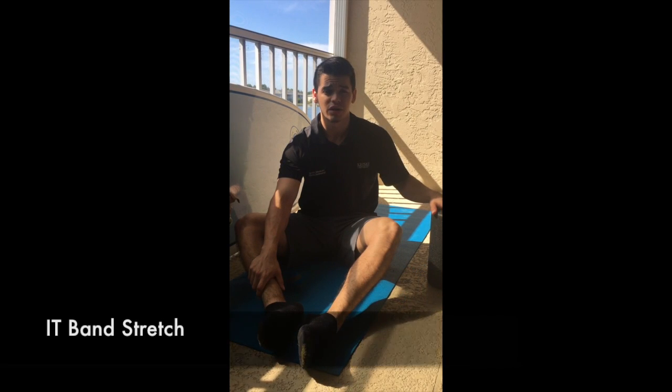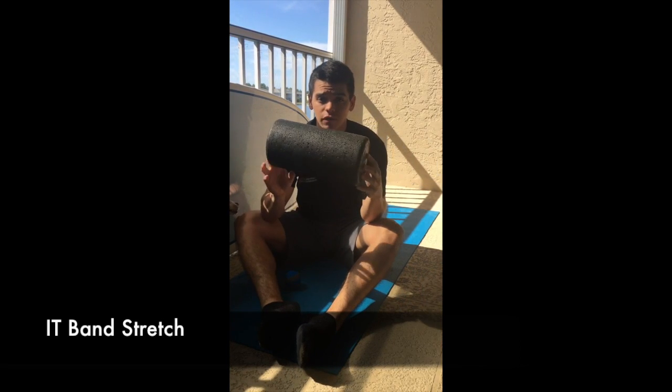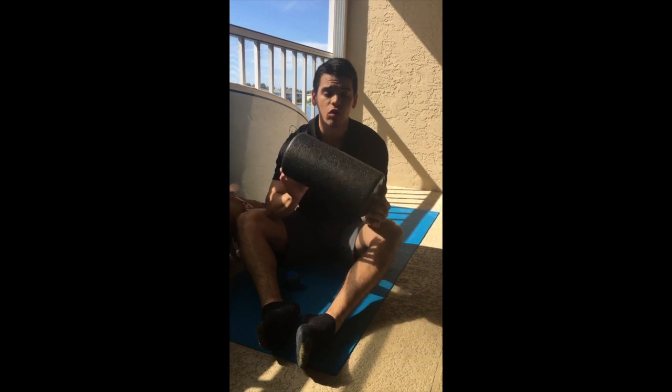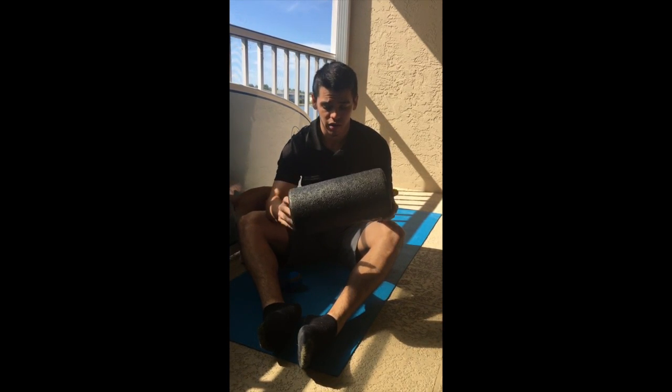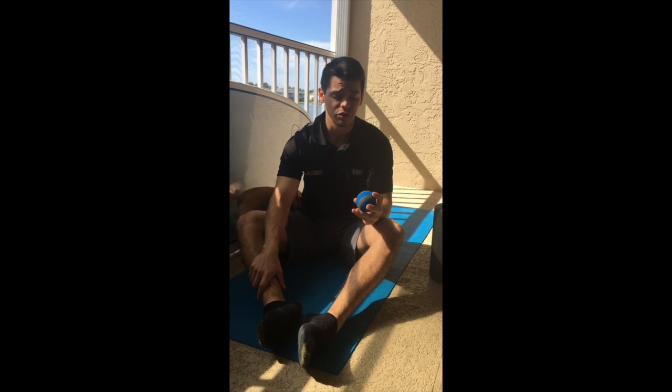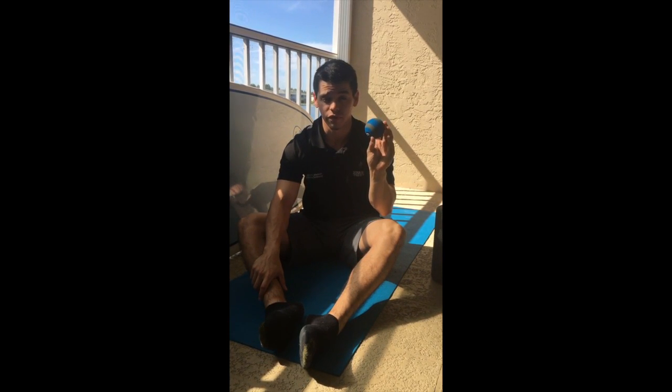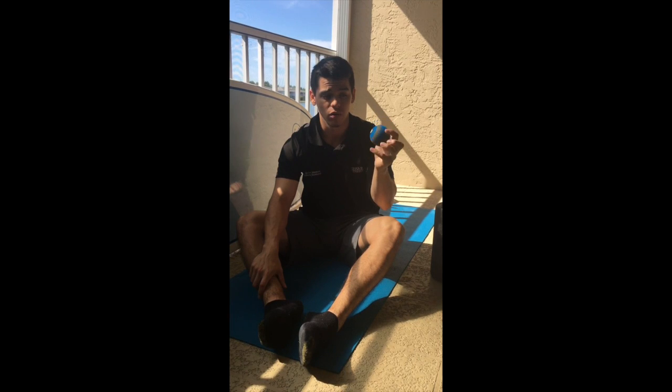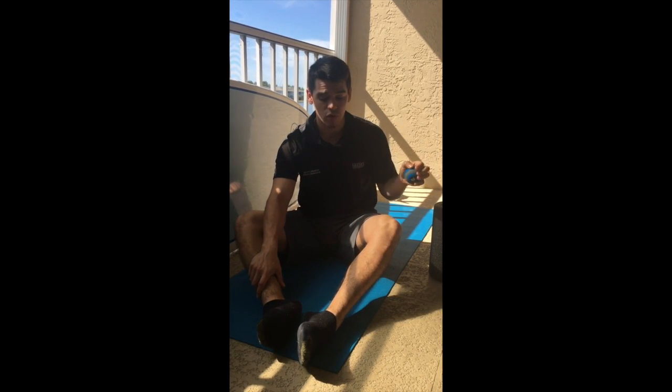Now the third stretch I'll be going over for the IT band is using a foam roller. This is a smaller foam roller, but you can also get a larger one. Or a lot of people use tennis balls, racket balls, baseballs, or golf balls. For instance, I have a trigger point ball which is somewhat firm, just like the foam roller.